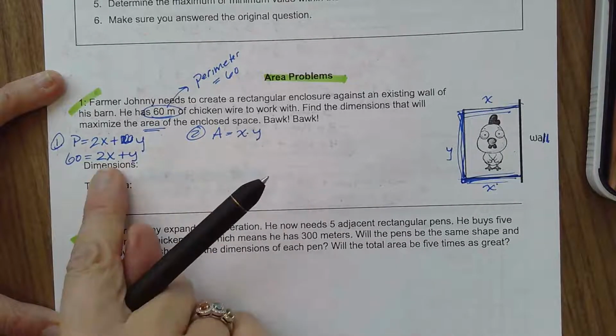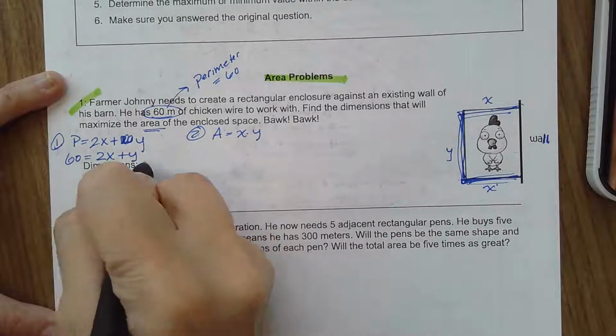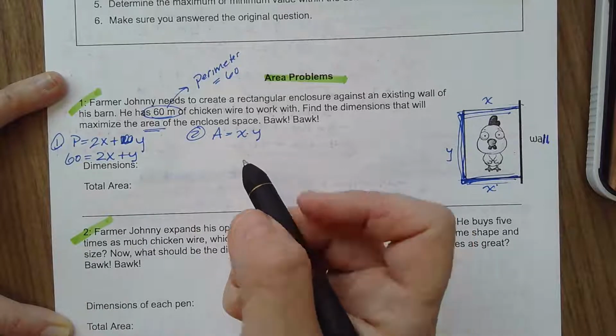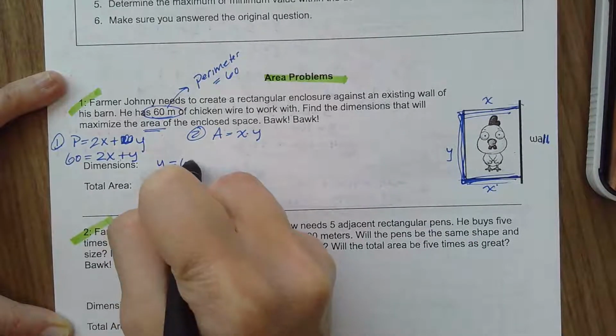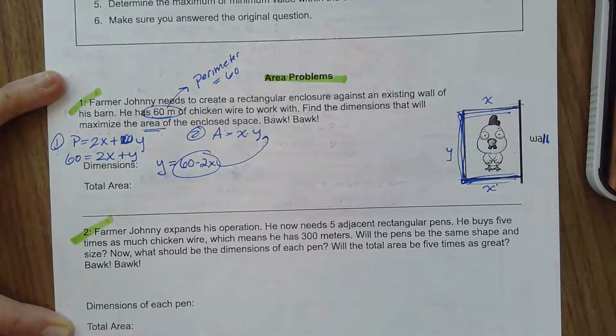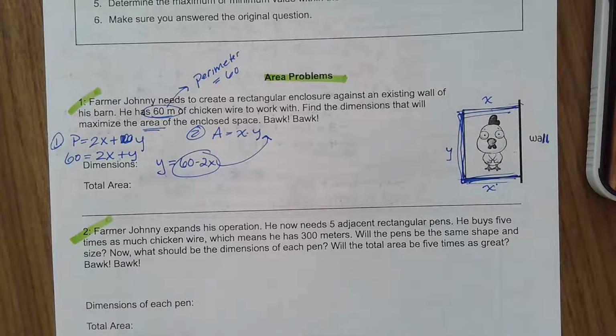Just like we did in the last video with the quadratics and trinomials, we're going to solve a system. Take your perimeter equation, and we're always going to solve the equation for Y. I'm going to subtract 2X from both sides, and then substitute it into this equation. So instead of elimination, we're using substitution.